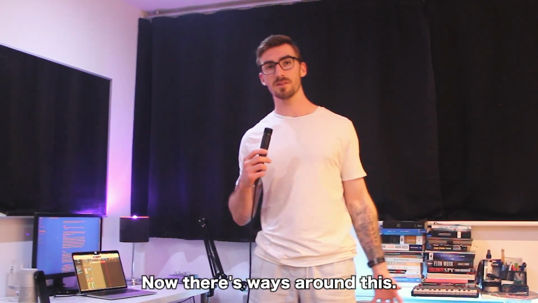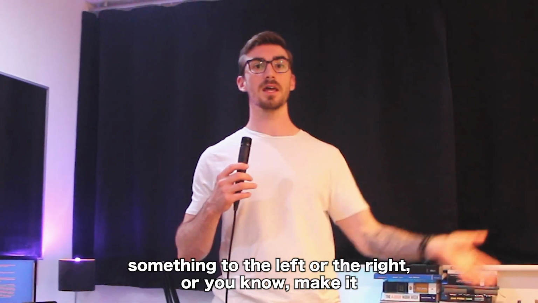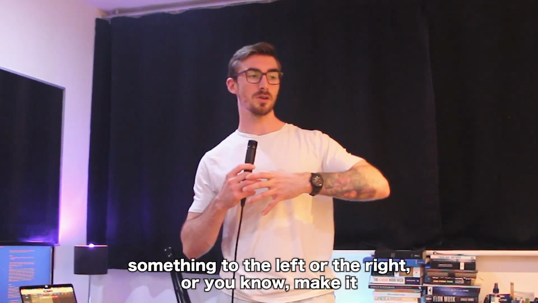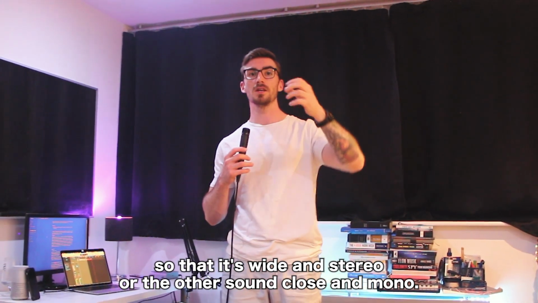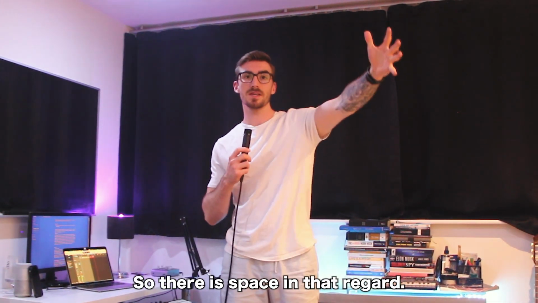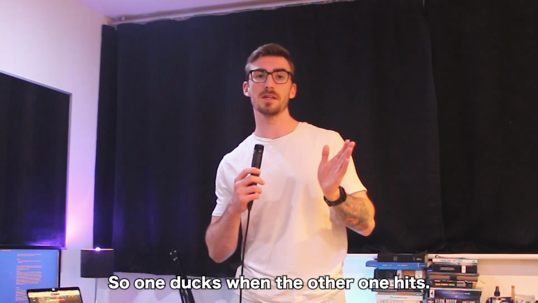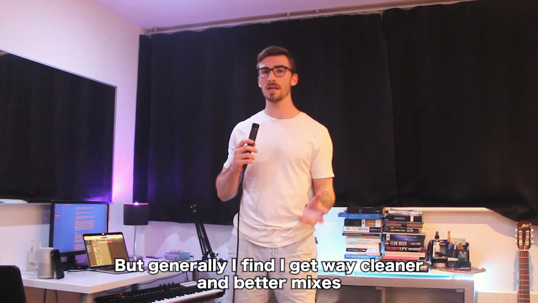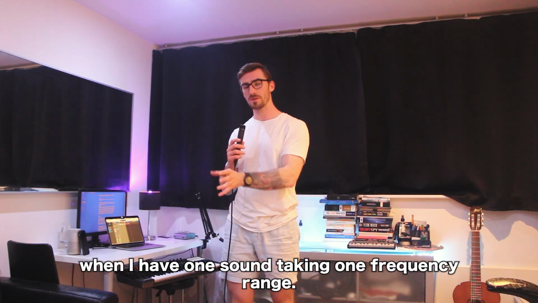Now, there's ways around this. For example, you could use stereo width and pan something to the left or the right, or make it wide in stereo, and the other sound close and mono, so there is space in that regard. You can also sidechain things to each other, so one ducks when the other one hits, but generally I find I get way cleaner and better mixes when I have one sound taking one frequency range.